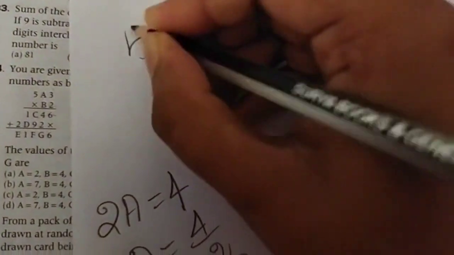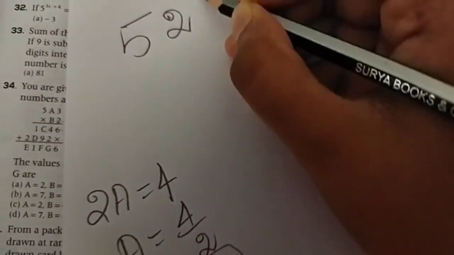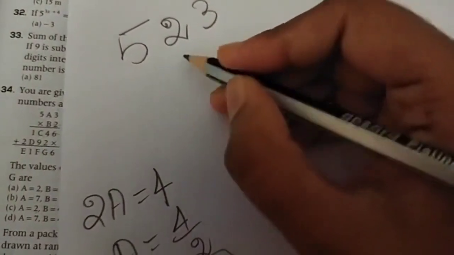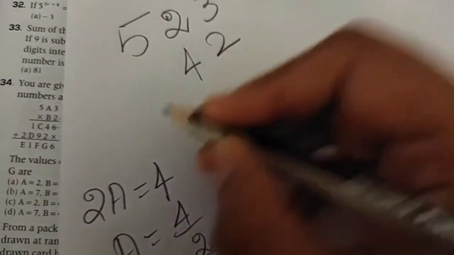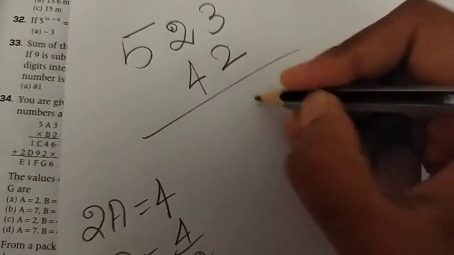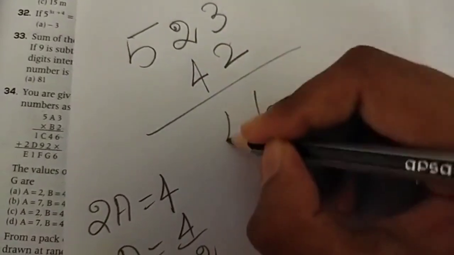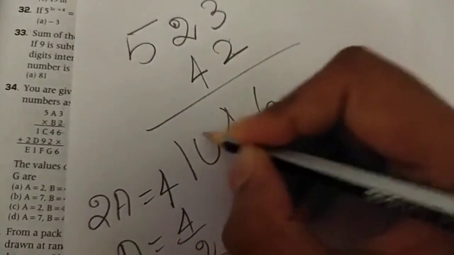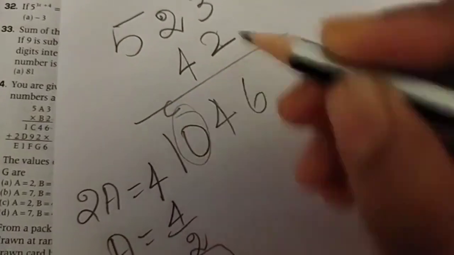If I put B equal to 4, look here, what is the value of A? A is equal to 2. 5, 2, 3. Here B, if I put 4: 2 3s are 6, 2 2s are 4, 2 5s are 10. So C we get 0.